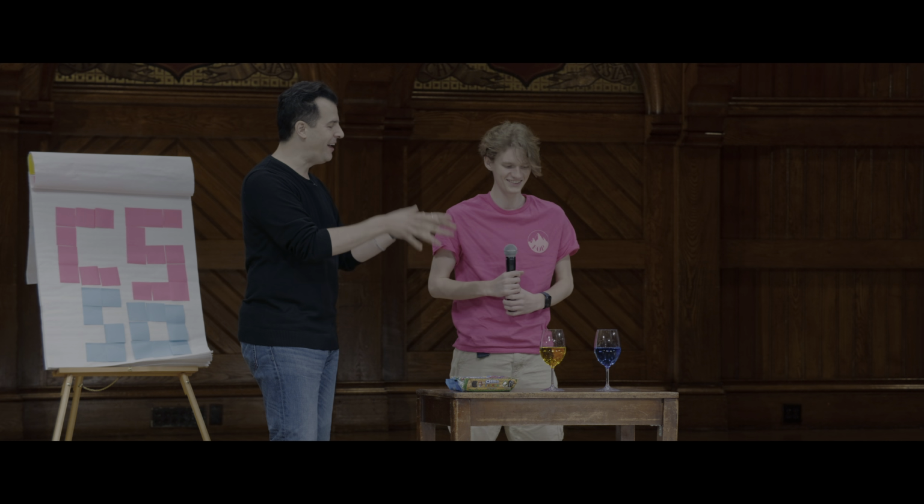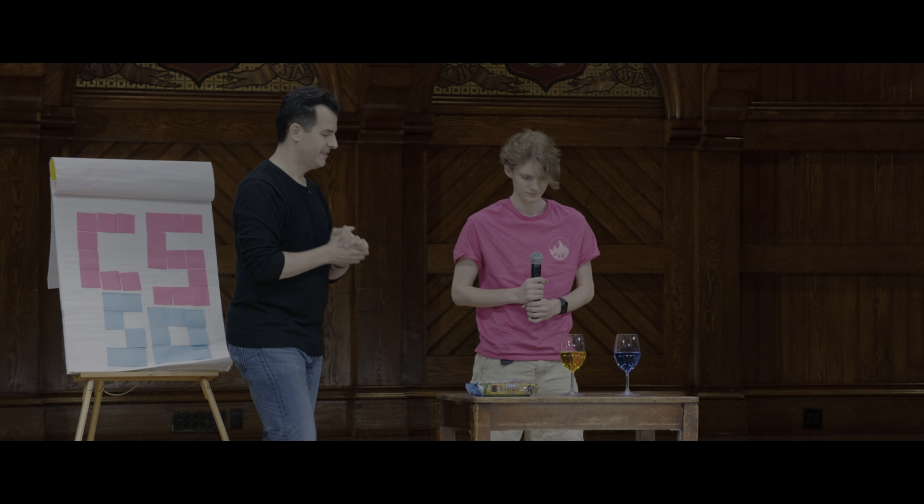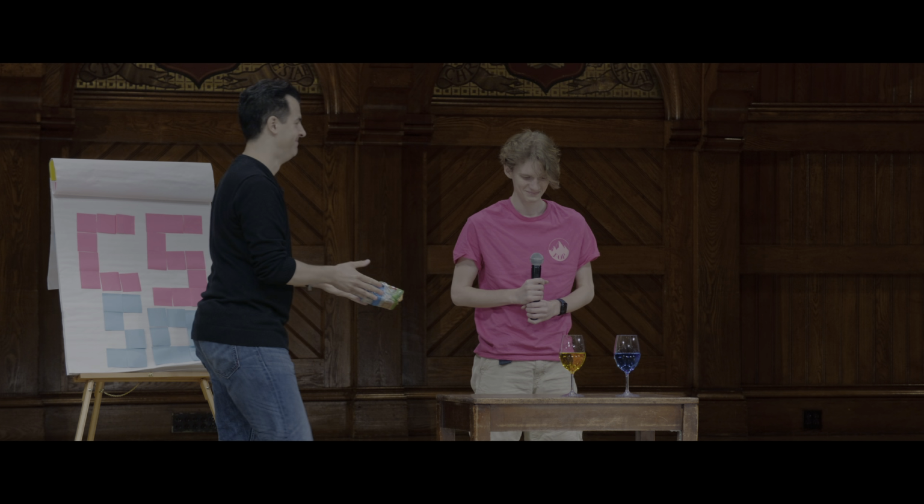So we have 2, no, you can stand, that's fine. Okay. We have 2 glasses of water, colored blue and orange respectively, and I would like you to swap the values of these 2 variables so that the orange liquid goes in the blue glass and the blue liquid goes in the orange glass. Seems like a bad idea. Why is that?